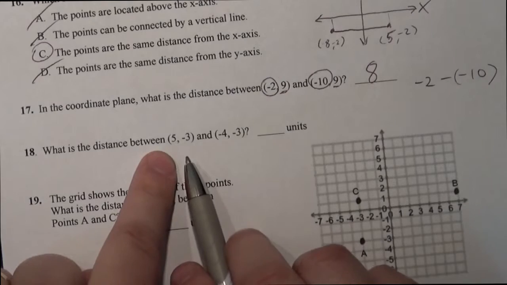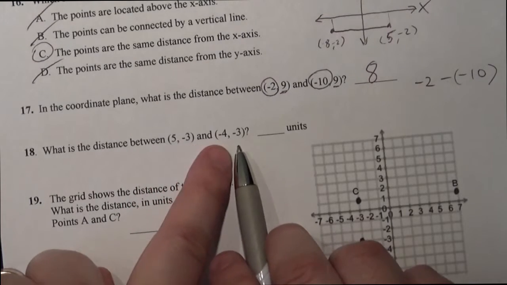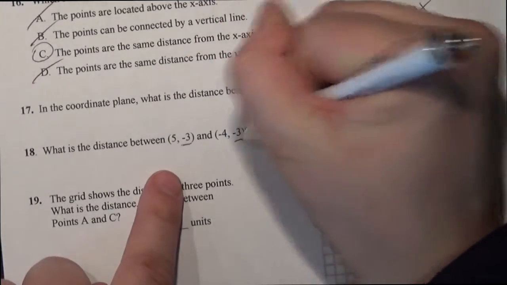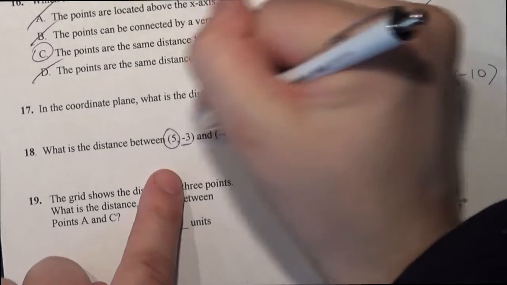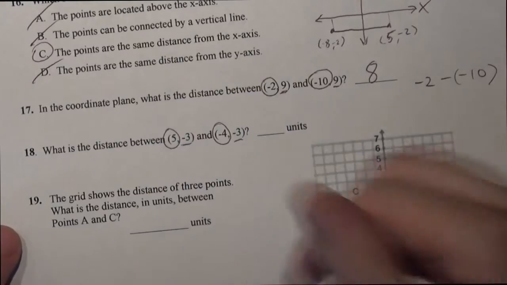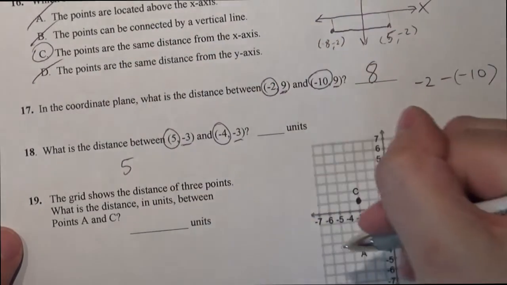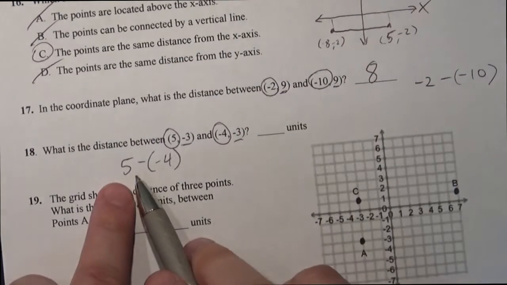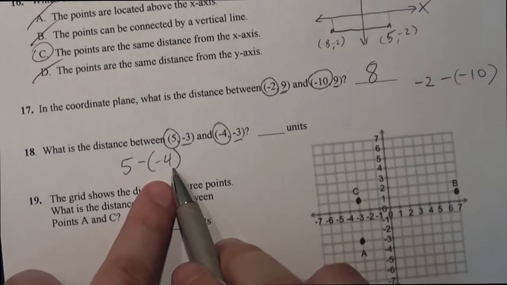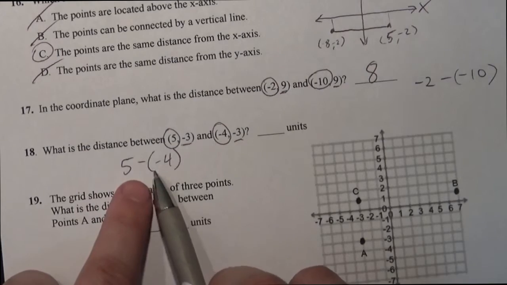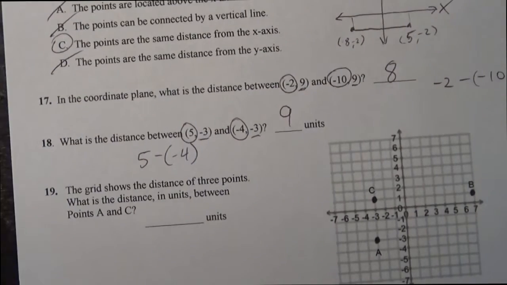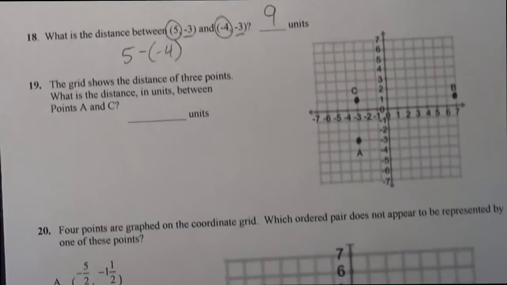Look at number 18. What is the distance between 5, -3, and -4, -3? Same thing. I have -3 and -3 as my y values. So I find the difference of my x values by taking my larger number, 5, and then subtracting my smaller number. This is 5 minus a -4. That's the same as saying 5 plus 4. So 5 plus 4 is 9 units. Again, I could draw that out if I want to, but hopefully we don't really need to.